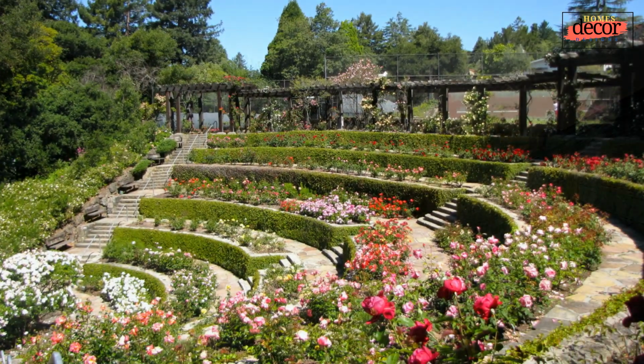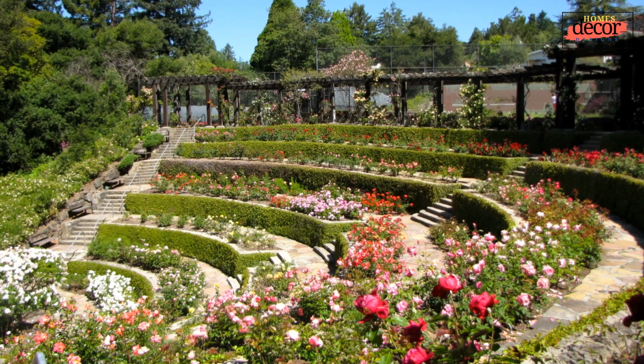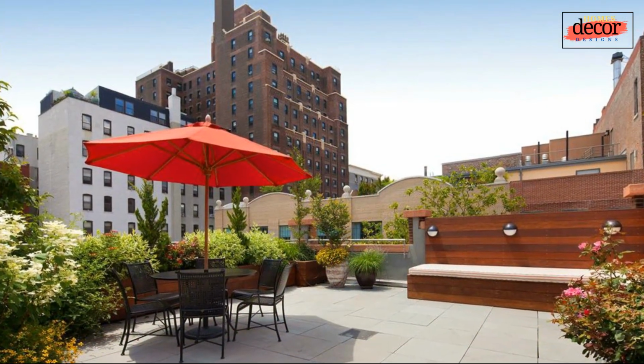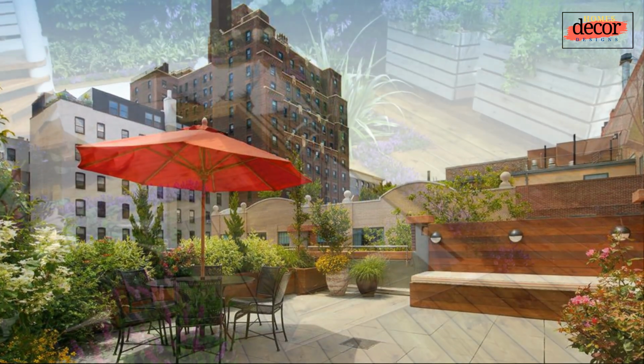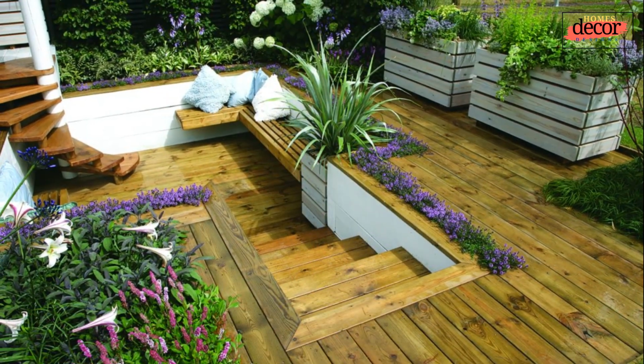6. Water your plants regularly and check for any pests or diseases. You can also prune, deadhead, or harvest your plants as needed. 7. Enjoy your simple terrace garden.